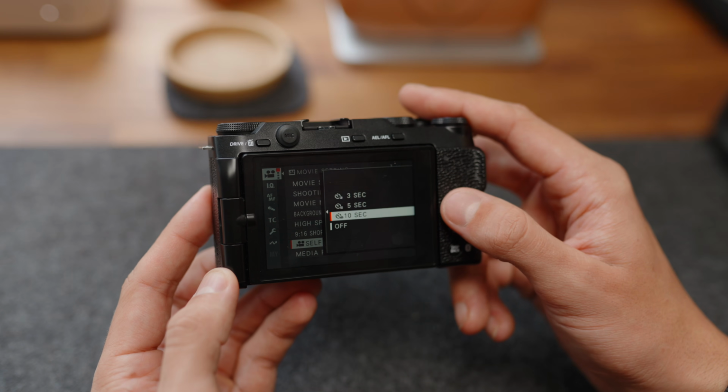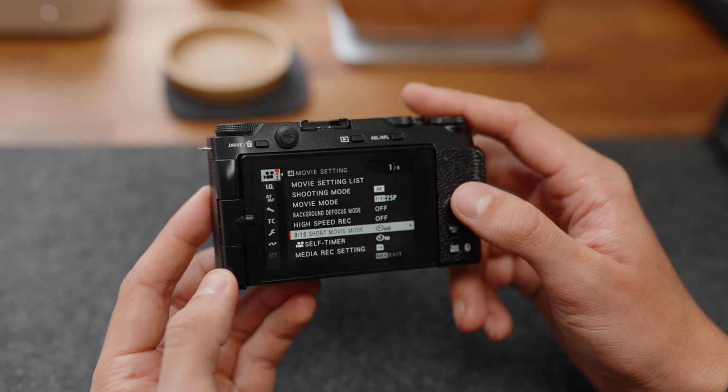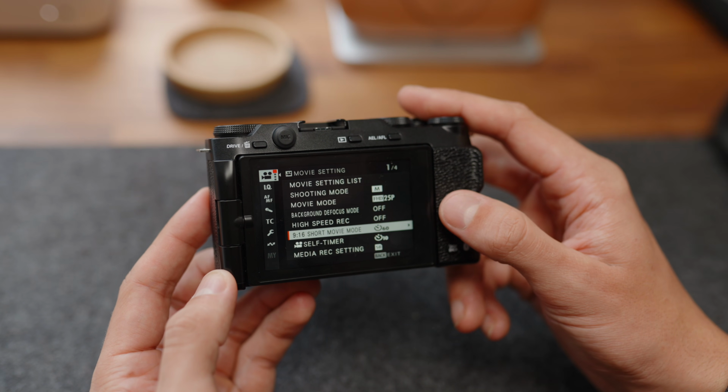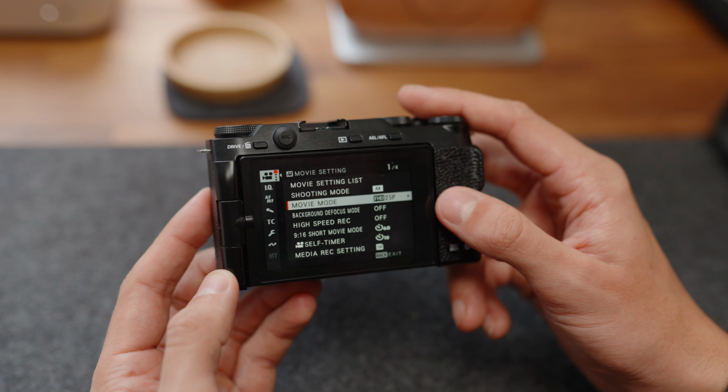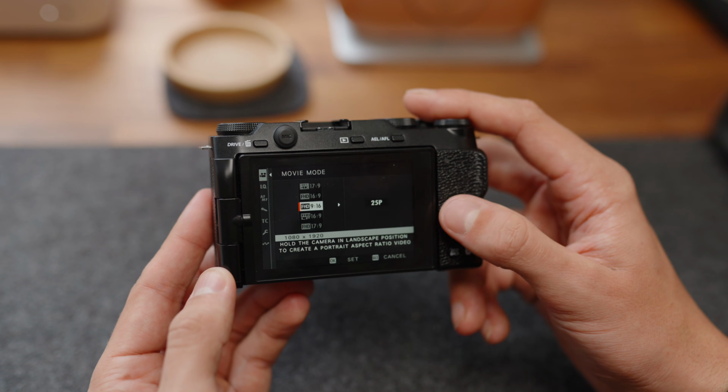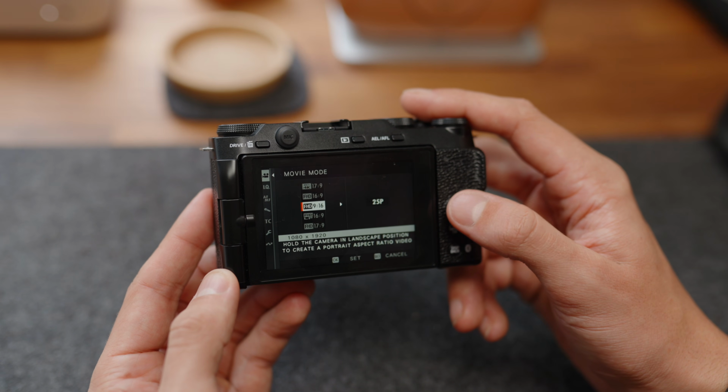So you could set yourself up a 10-second self timer to allow you to get into the frame, that type of thing. And you can see that if you do change to the 9:16 short movie mode, it is going to change the settings that you have available. You'll be forced to shoot in full HD 9:16.